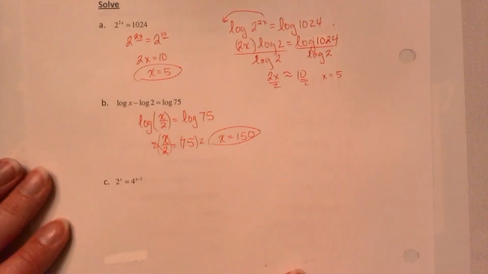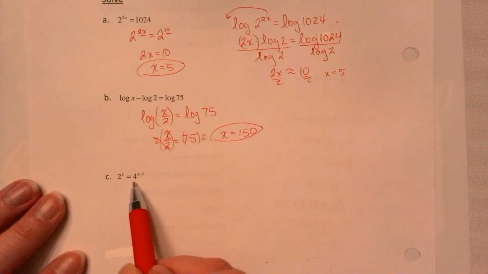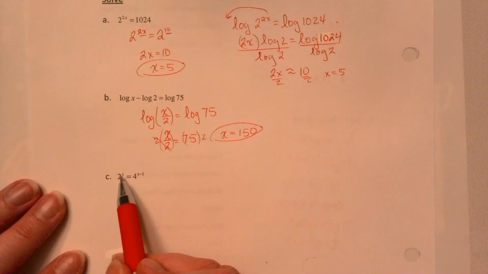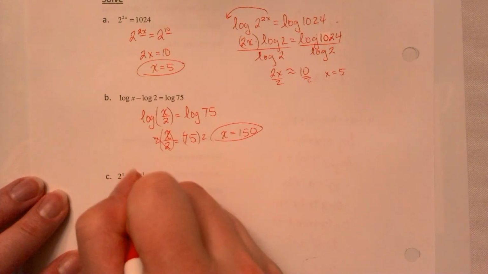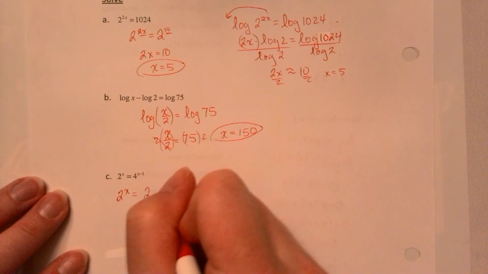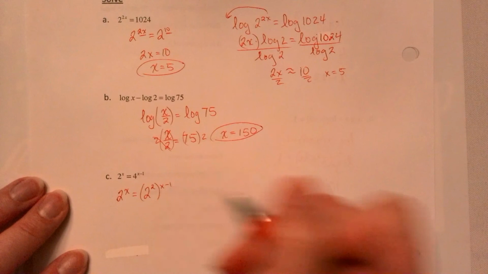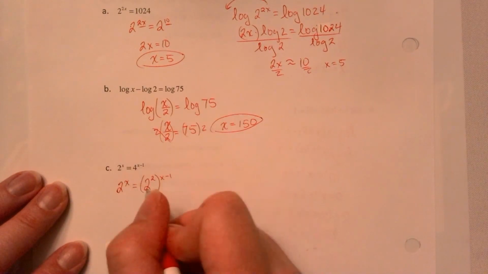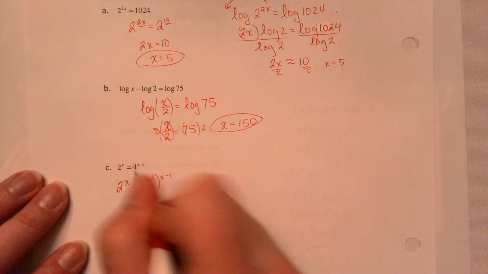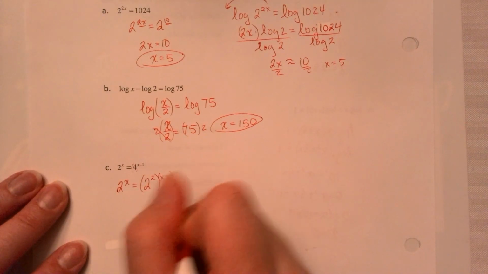Okay, last problem for you. I could come in and take the log of both sides, which gets a little bit sticky when I have powers on both sides, but we can do it. But I'm going to go ahead and change because I know that 2 squared is the same as 4. And I'm writing it in this particular way for a reason. I have 2 to the x, and I have 2 squared because I'm replacing the 4 with what it is equal to.